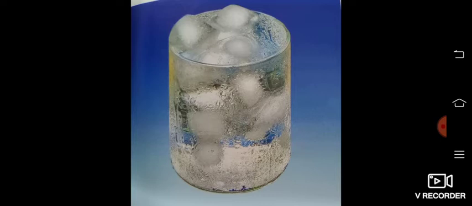Yes, the air also has some water vapor, and that water vapor changes into water. Why? When you put ice cubes in the tumbler, it becomes very cold, right? The outside air comes in contact with the cold glass, and the water vapor turns into water. Okay, this is what happens in this experiment.